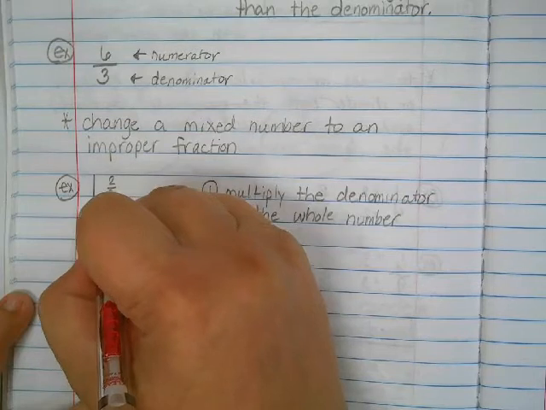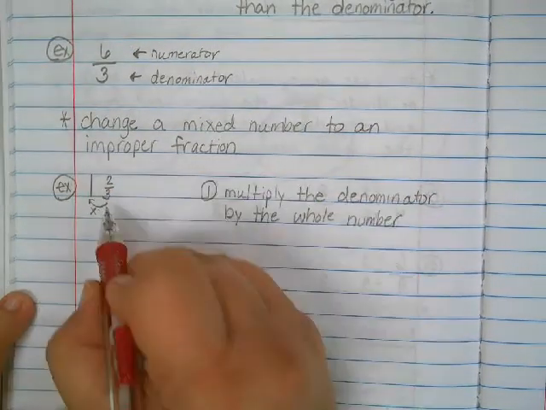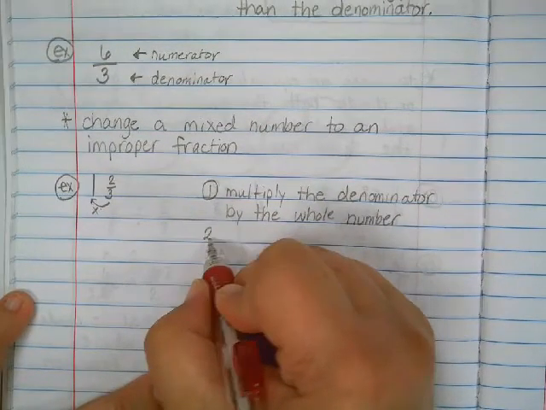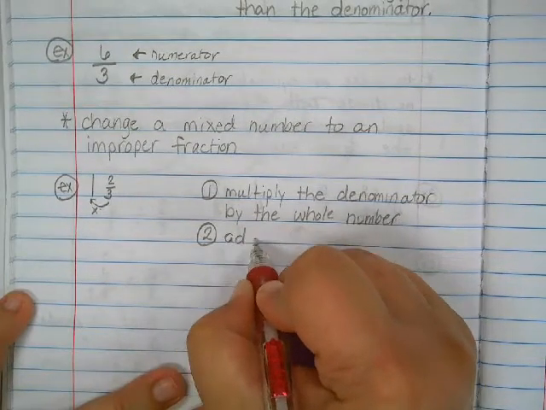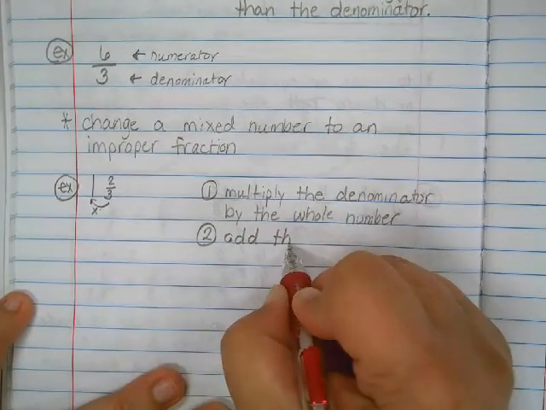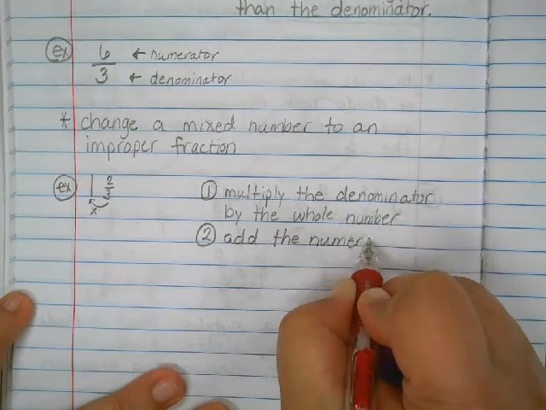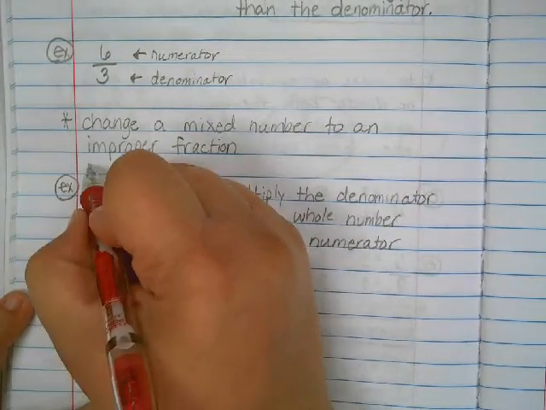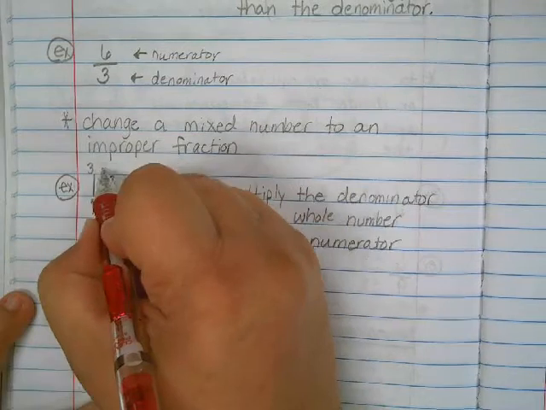And I usually write it like this. So I'm going to be doing 3 times 1. My second step is to add the numerator. So 3 times 1 gives me 3. So I put my answer up at the top. That's just what I do.